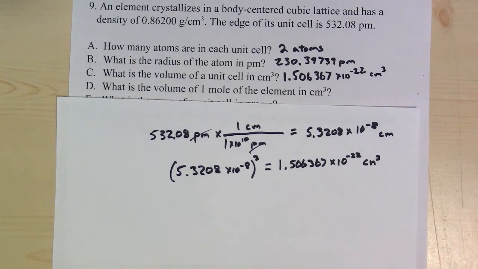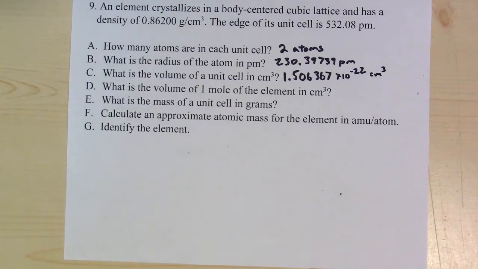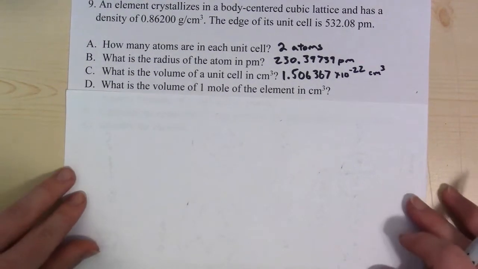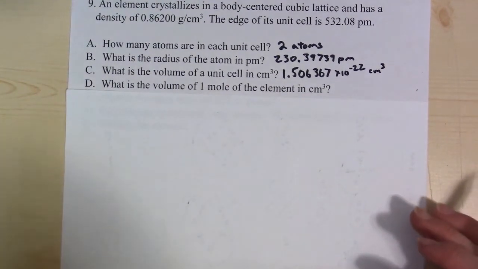Part D asks, what is the volume of 1 mole of the element in cubic centimeters? So for that problem, I'll get a new page here. We want to know the volume of 1 mole of the element in cubic centimeters.